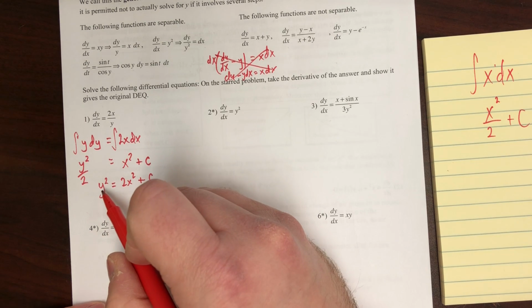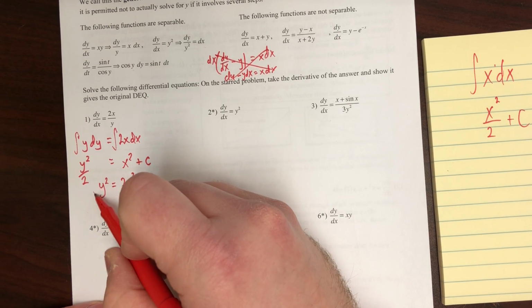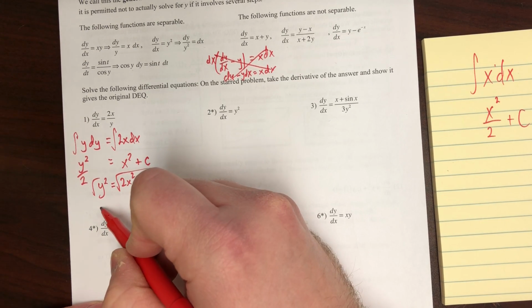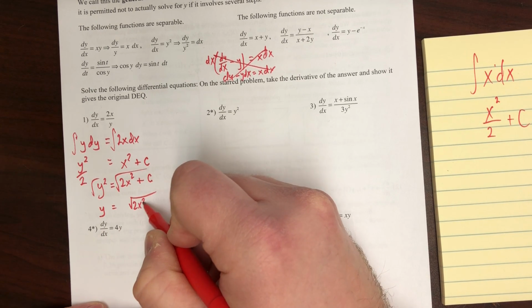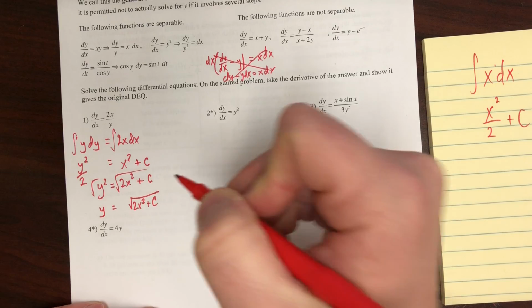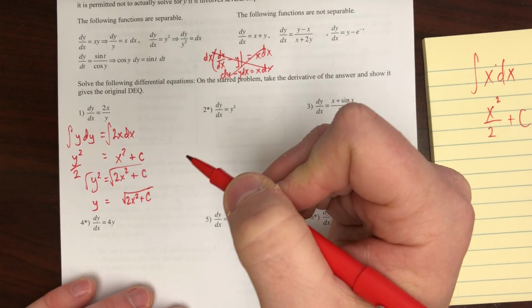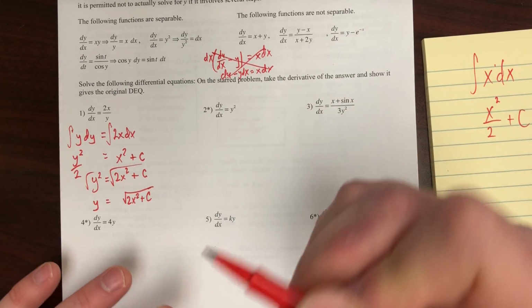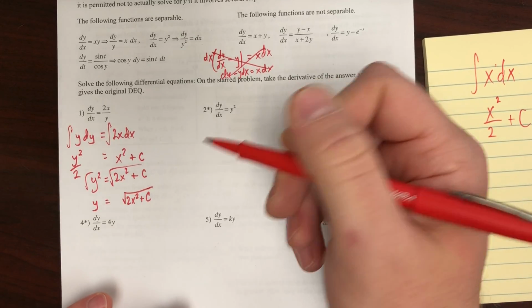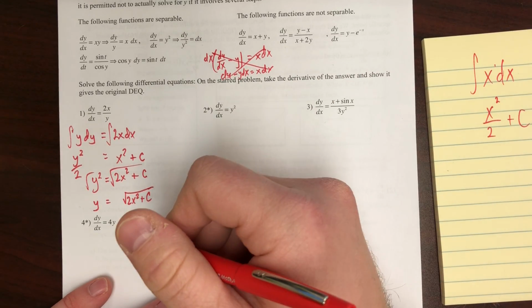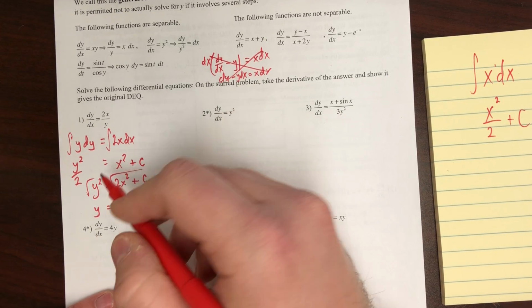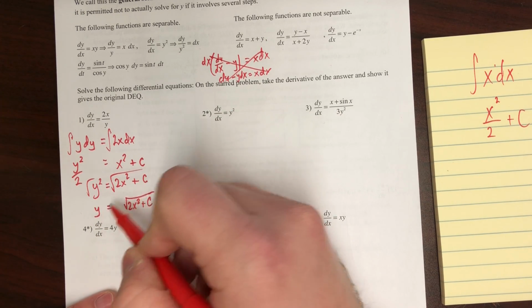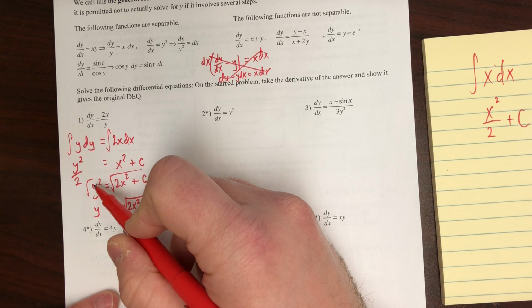All right, so now to get y by itself, I'm going to take the square root of both sides. And if you think the answer is the square root of 2x squared plus c, you're not right, but you're not all the way wrong. I'd say you're half right. When we take the square root, this says something squared is equal to y squared.